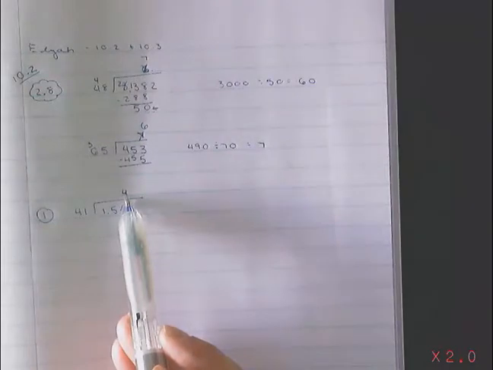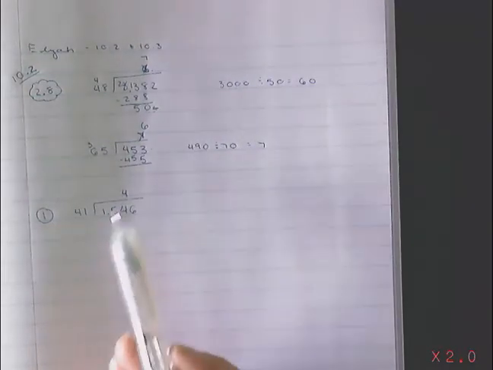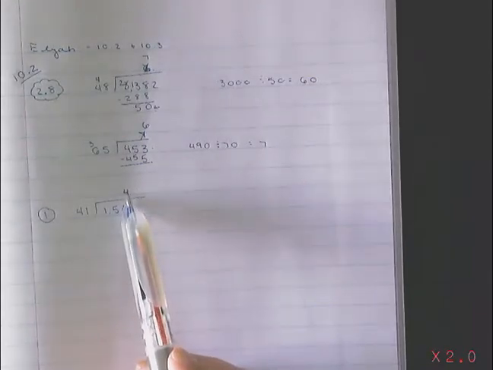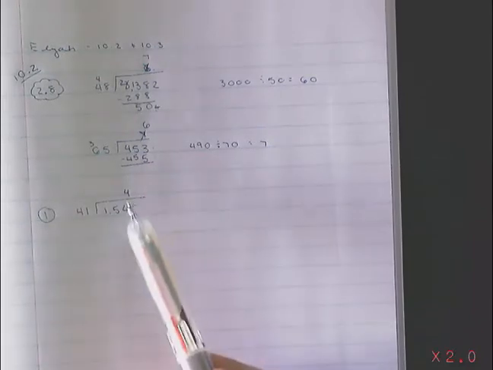Now the directions are asking us to adjust the estimated digit in the quotient if needed, and then continue to divide. So for these first three, 1, 2, and 3, they have already given you an estimate. So you don't have to come up with that estimate. They just want to know, is this estimate part of the real quotient, or is it too high or too low? Okay, so we are going to start with this 4.